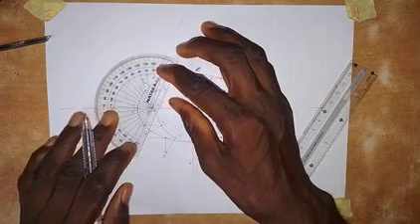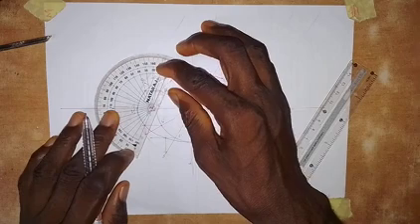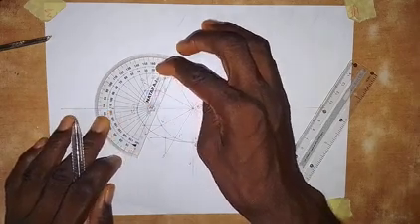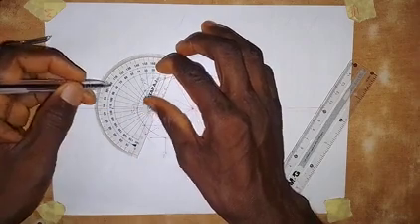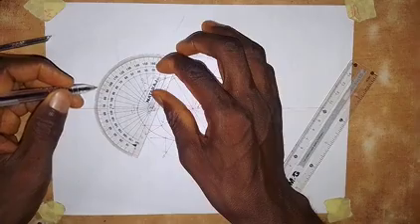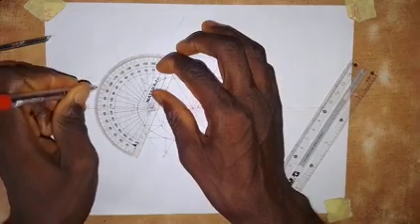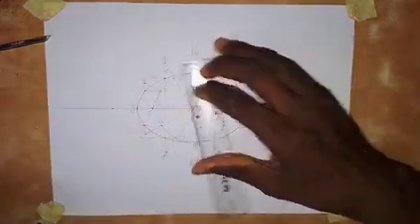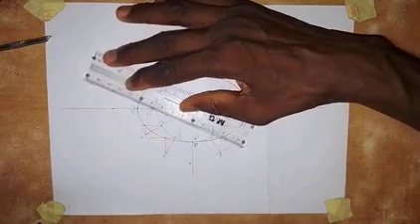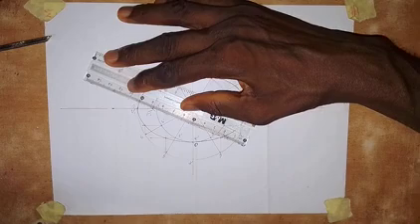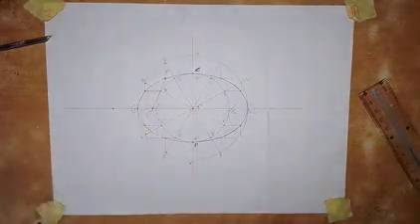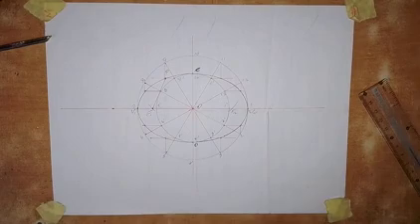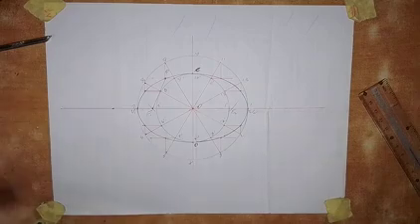Then along this 90-degree line, put a dot on the paper here. Then we are going to draw a line. Looking at this method that I want to use, it may not work, so I don't want to go on with that.